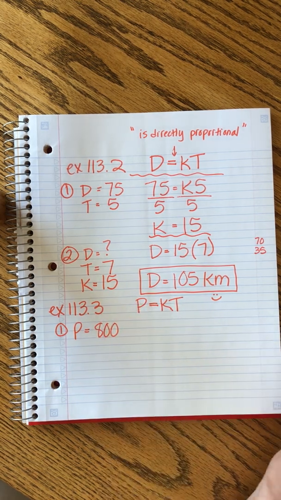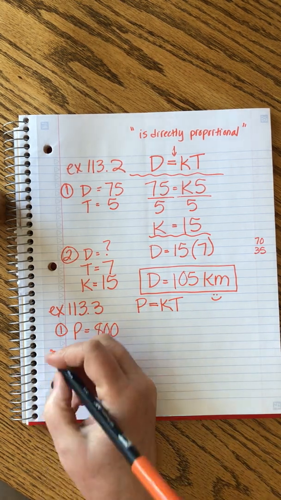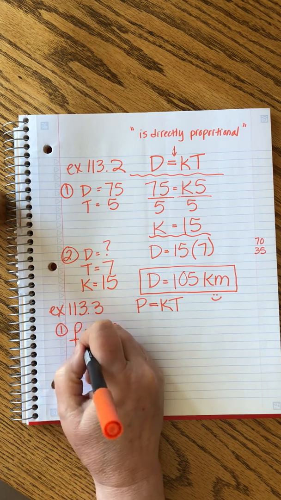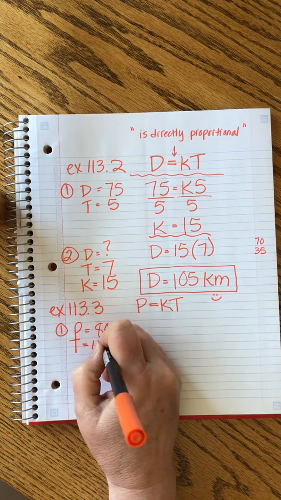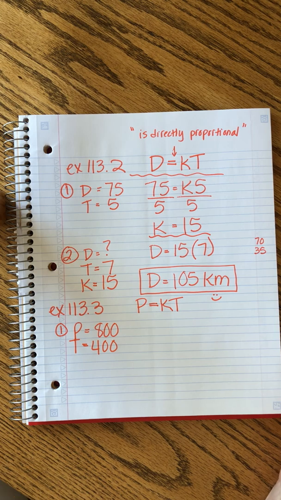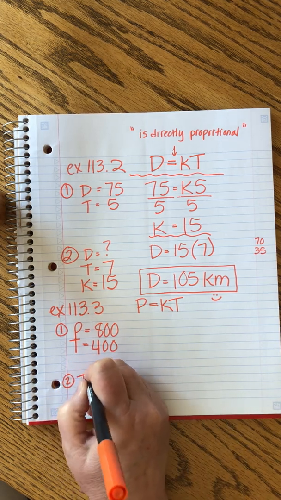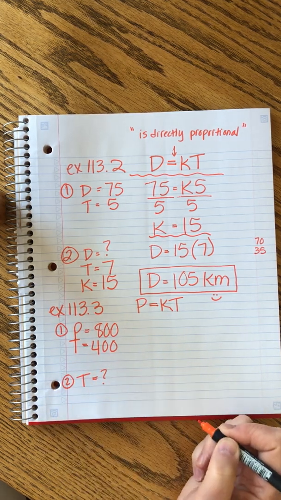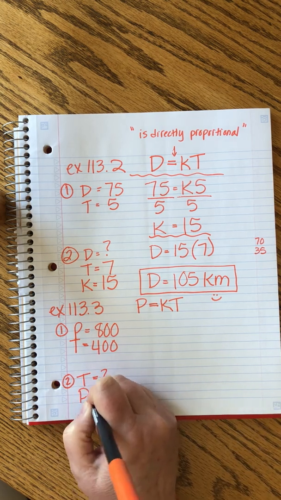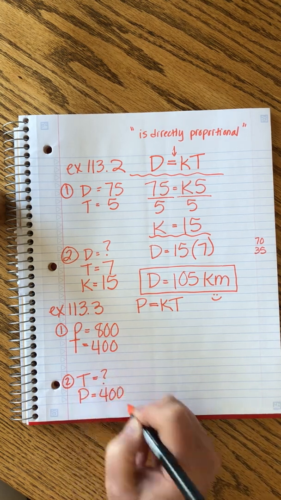Ooh, I don't know what those are, but it's okay. The temperature is 400 kelvins. Oh, I know what kelvins are. They're a scientific temperature thing, but again, it doesn't matter. What is the temperature? So that's the question. When the pressure equals 400 pascals.